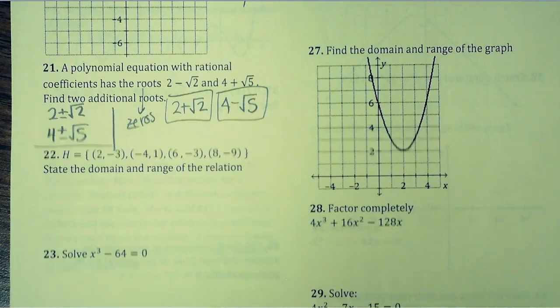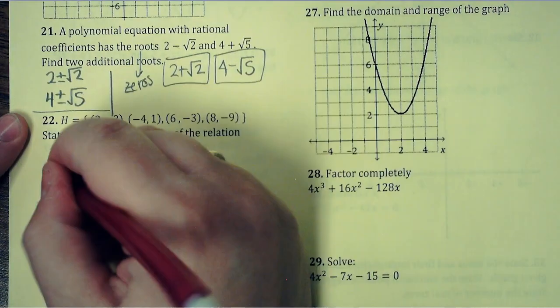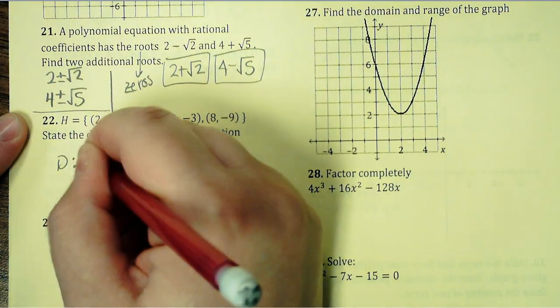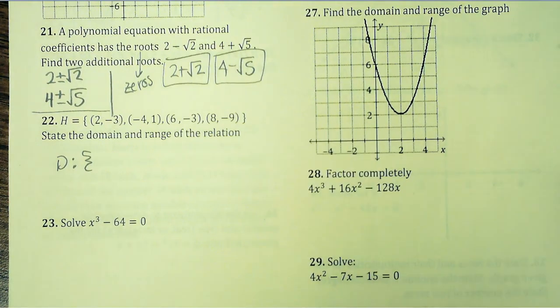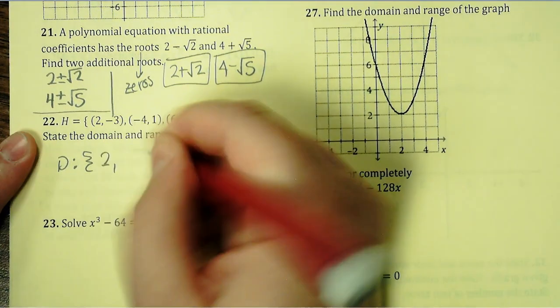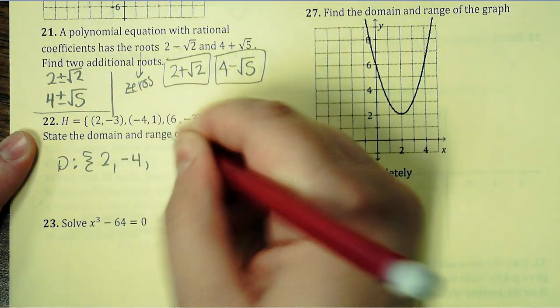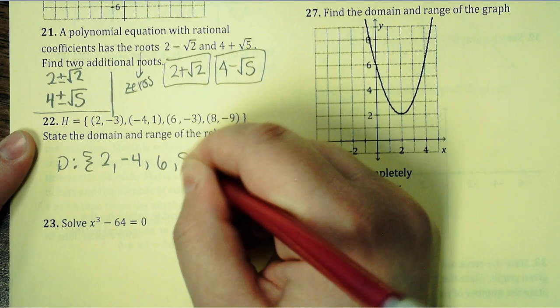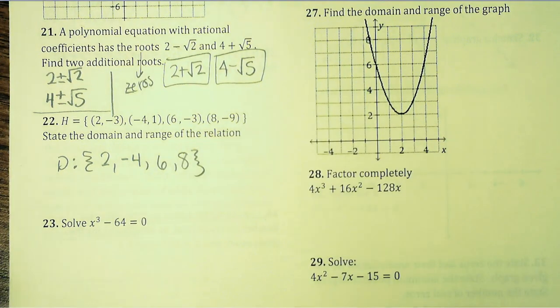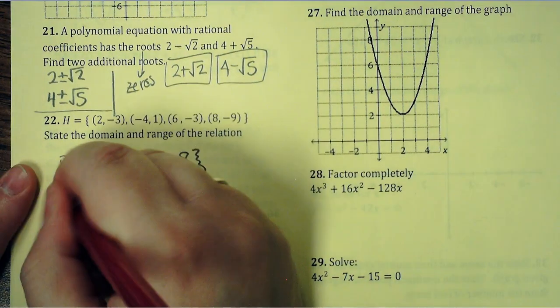For 22, state the domain and the range. The domain in no particular order. If these are just coordinate points, there's no connection, there's no graph, nothing is showing us anything here except for these points. You literally just list the x coordinates, and they don't have to come in any particular order. So each of these is different. If any of them had repeated, I would have only written them once, but those are just the x values.